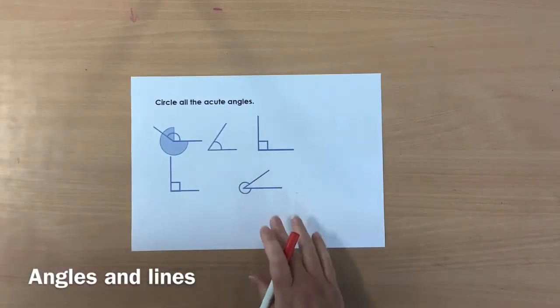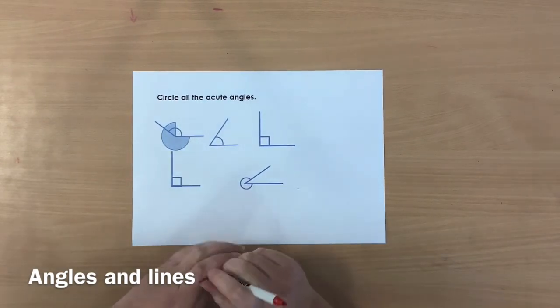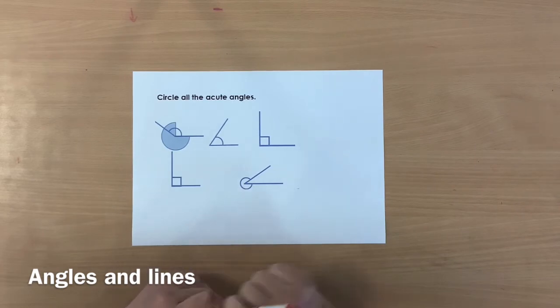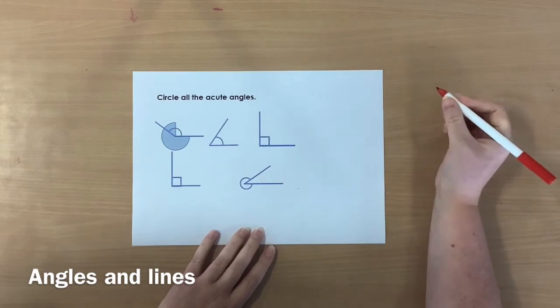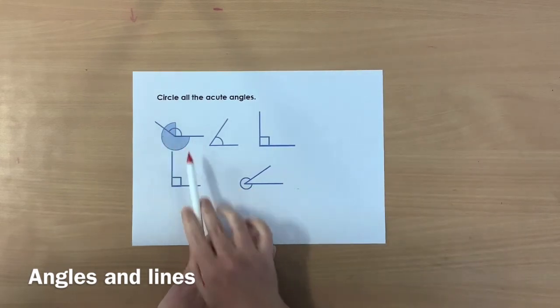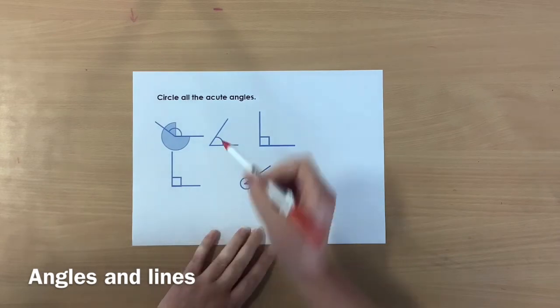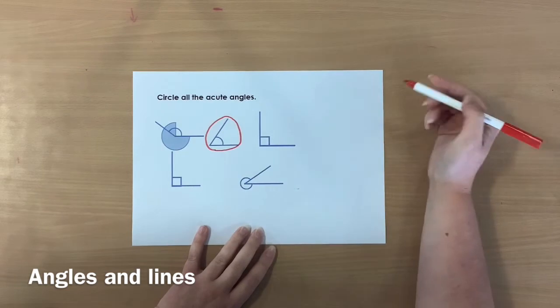Okay, this question, we're going to circle and identify all of the acute angles. So remembering that an acute angle is less than 90 degrees. Looking at this angle here, definitely not an acute angle. Here, because that's obviously an obtuse, we've got a right angle. This is an acute angle, less than 90 degrees, so I can circle that one.